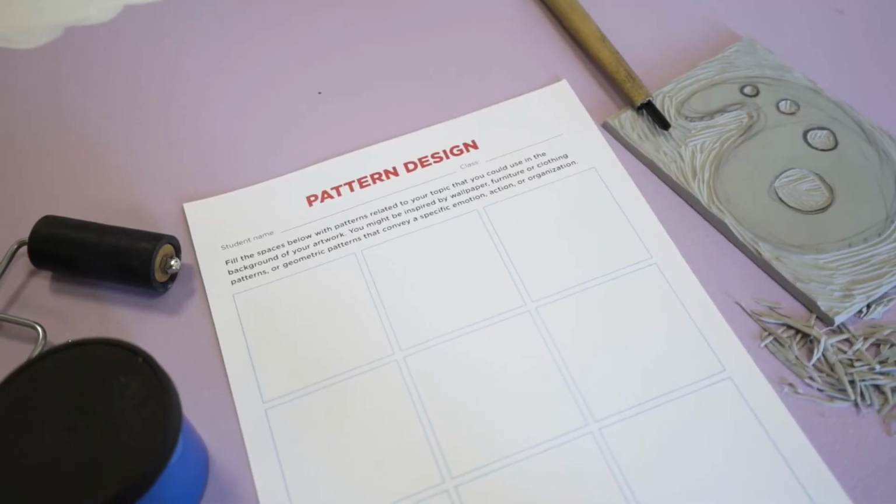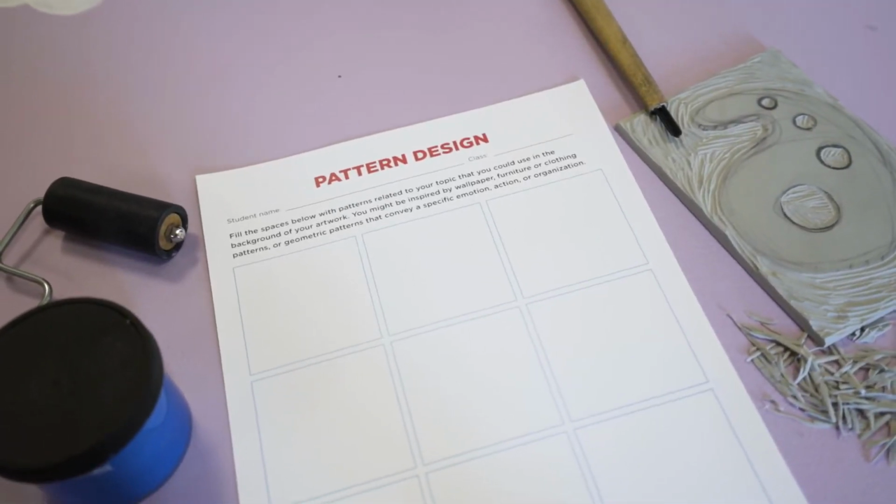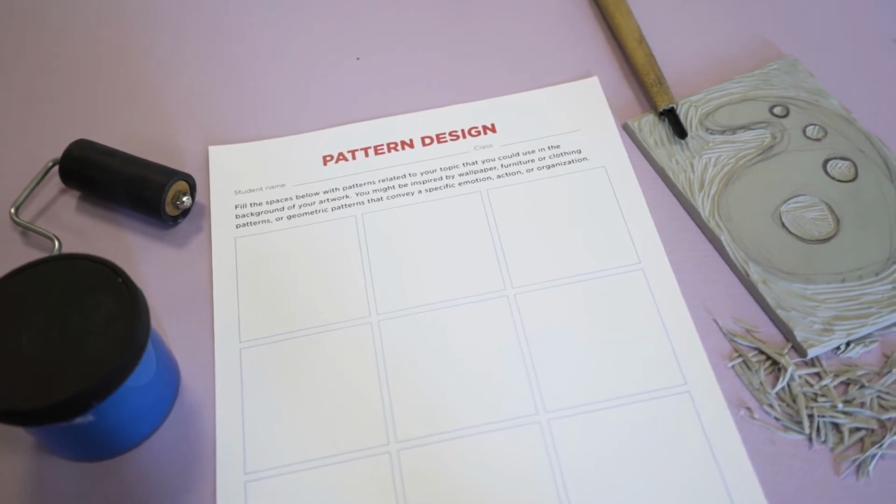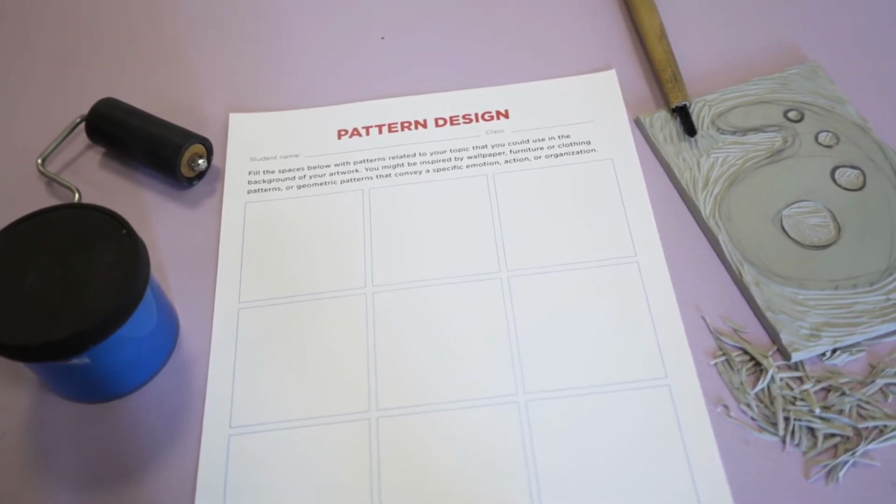So the next resource that we have provided is on brainstorming a few patterns that students can use throughout their sustained investigation piece.